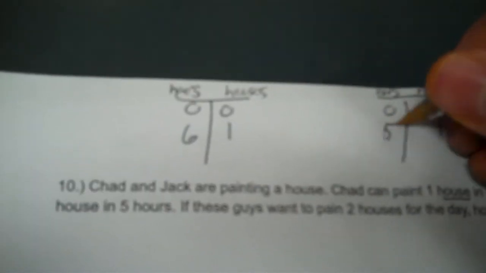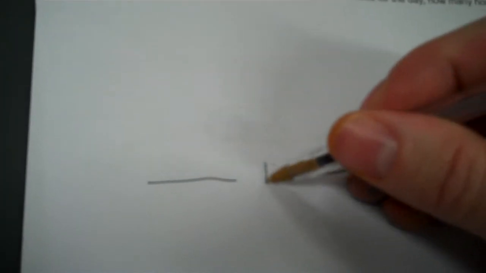This next guy can do 1 house in 5 hours. Now, put the 2 houses in the middle, and we have to find out how many hours it's going to take. X hours. With these zeros, that means I line up proportions. But since there are 2 tables, I need to make 2 of them with a plus sign. A lot of people can't remember if it's plus or times. It's plus because you'd be taking what he can do plus what he can do. So it's a plus operation.